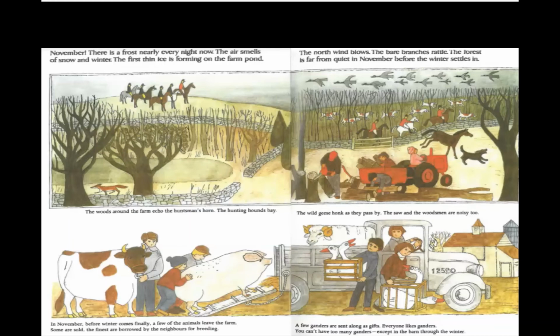November. There's a frost nearly every night now. The air smells of snow and winter. The first thin ice is forming on the farm pond. The woods around the farm echo the huntsman's horn. The hunting hounds bay. In November, before winter comes finally, a few of the animals leave the farm.